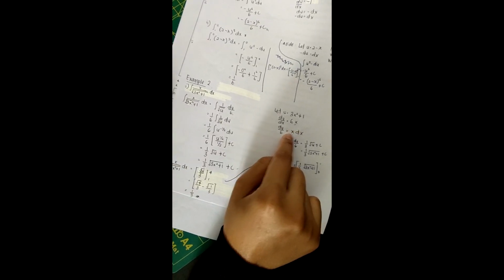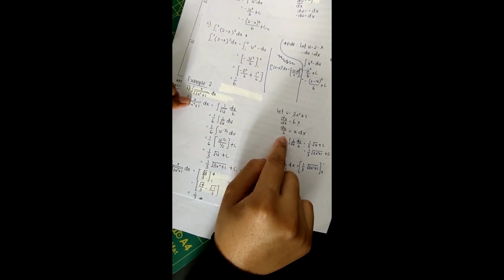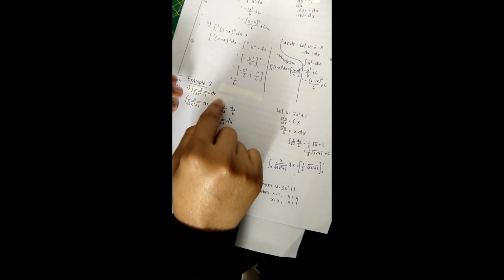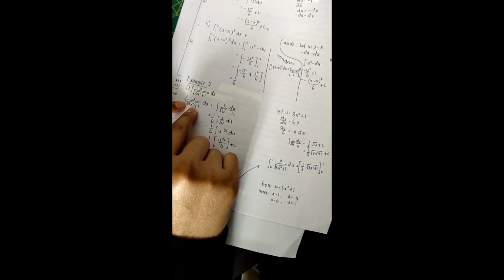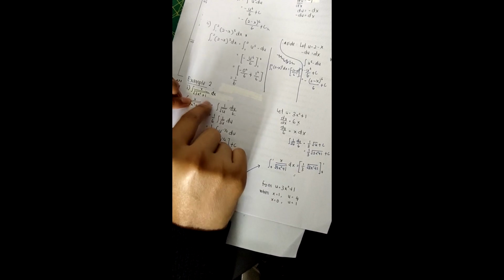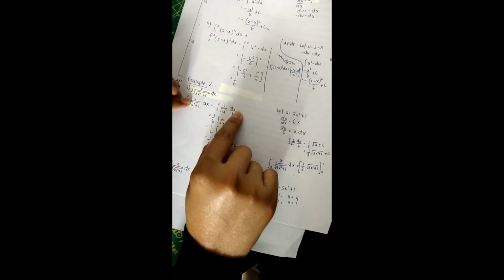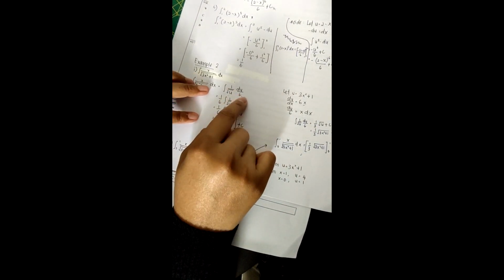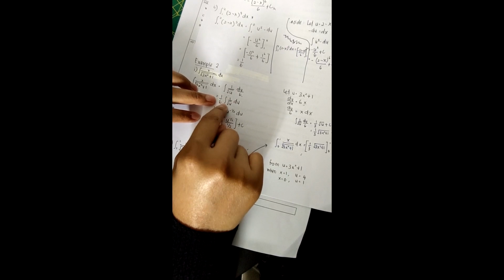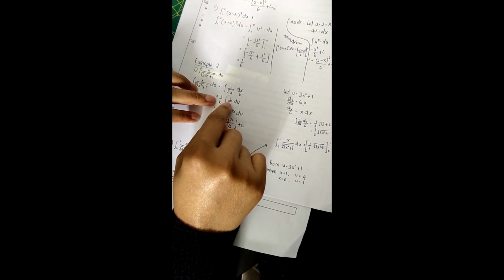Kenapa saya buat macam ni? Sebab kita tengok dekat sini kita ada x dx. So, kita boleh gantikan x dx ni sebagai du over 6. So, sekarang kita ada integration of 1 over square root u. Okay, sebab kat sini tadi kita dah gantikan dengan u. So, x dengan dx ni sekaligus sama dengan du over 6. Okay, so that's why awak dapat macam ni. So, over 6 ni adalah constant. So, 1 over 6 lah. Bawa keluar.